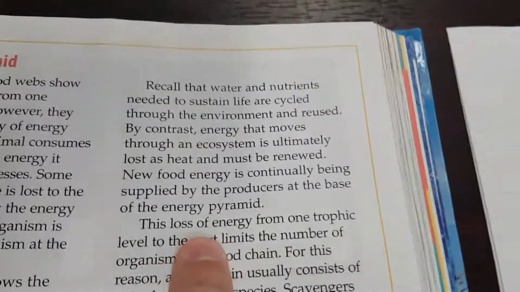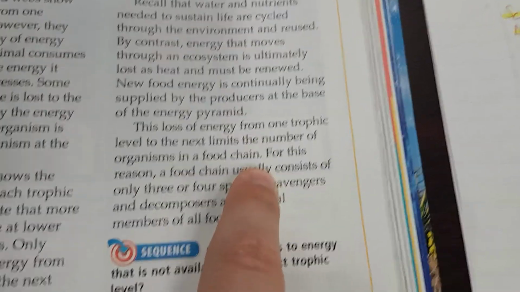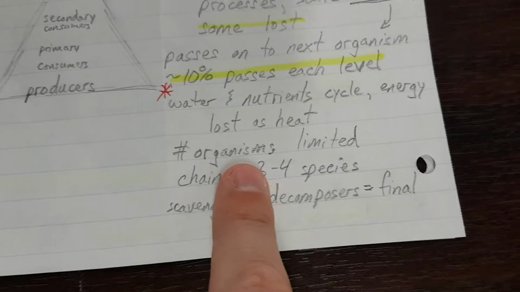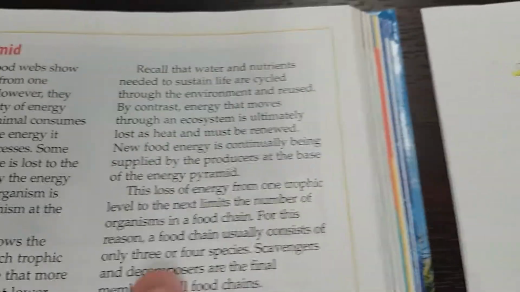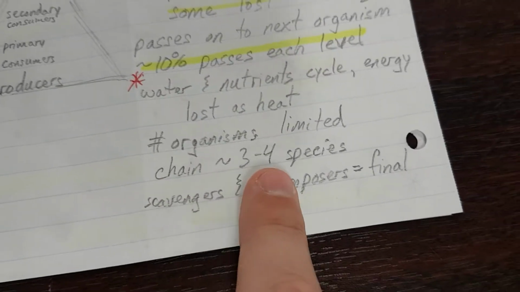Okay, this loss of energy from one trophic level to the next limits the number of organisms in a food chain. For this reason, a food chain usually consists of only 3 or 4 species.